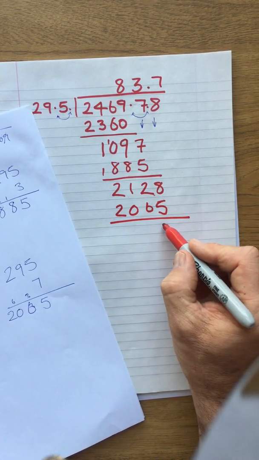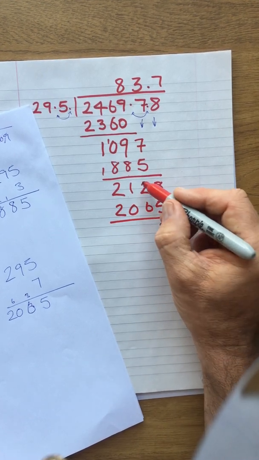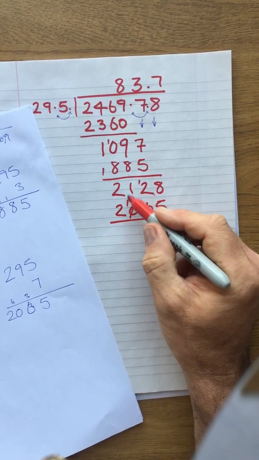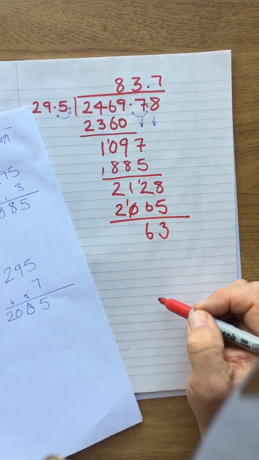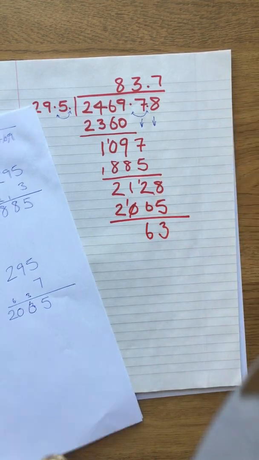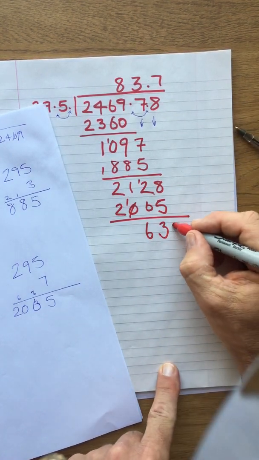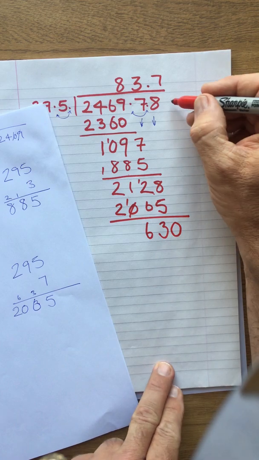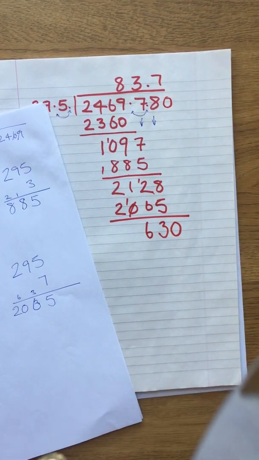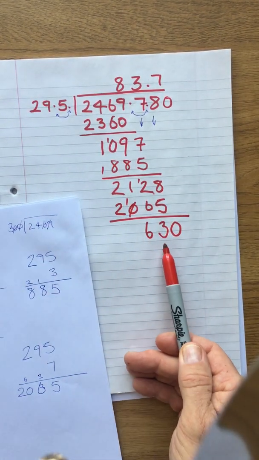Do our subtraction again. 8 minus 5 is 3. 2 minus 6 doesn't go, so 12 minus 6 is 6. 1 minus 1, 0. 2 minus 2, 0. Right, we haven't got any numbers left. Nothing to bring down. So it's a 0, isn't it? You put a 0 on the end because that would also be a 0. Go 0, 0, 0, 0 all the way if you want. How many 295s into 630?